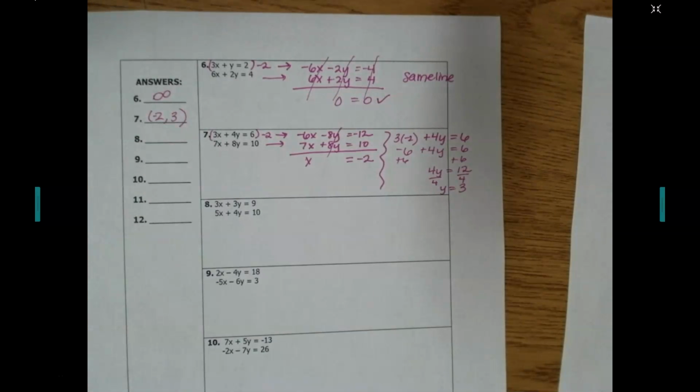Okay? So when you're doing elimination, I need one of the coefficients in front of the variables, just one of them, to have the same number but opposite signs.